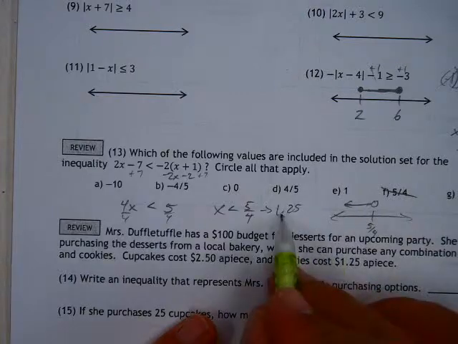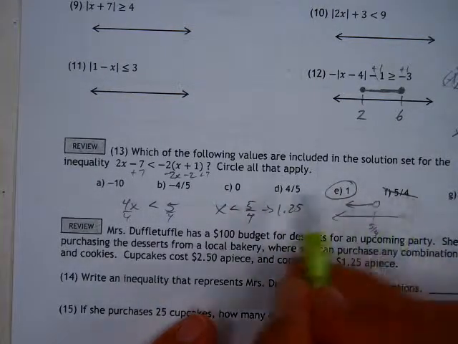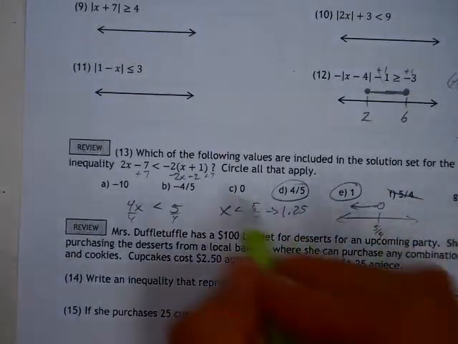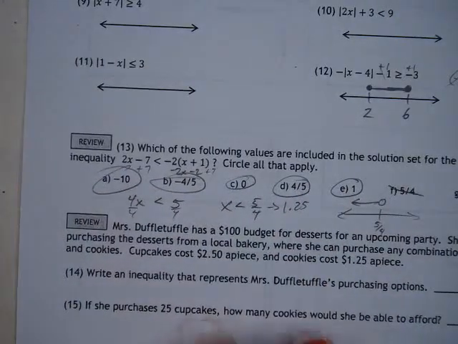Remember, if this is 1.25, then 1 is actually less than that. 4/5, not the same, that's 0.8, is also less than 5 over 4. This is not. This is, and anything in the negative realm would also fall into the category of part of the solution.